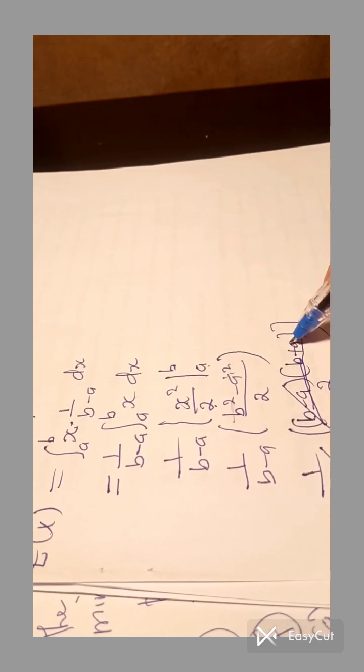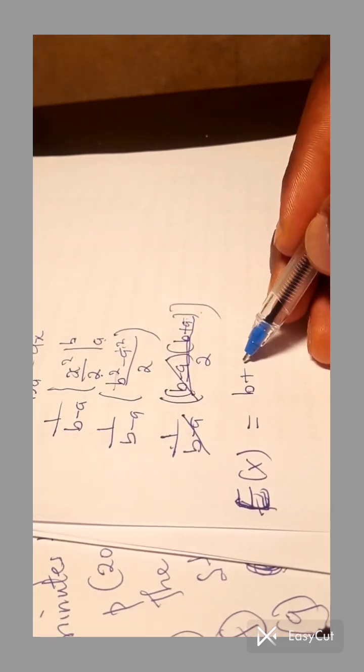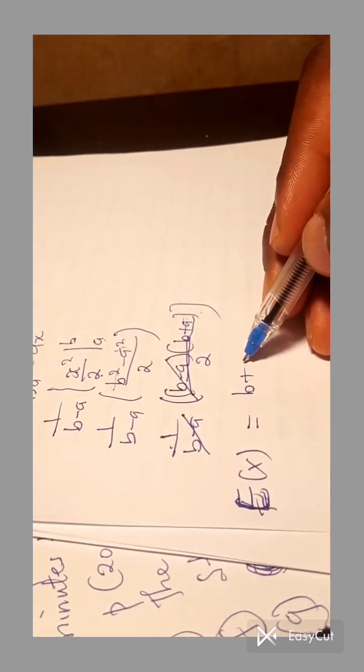The b minus a cancels the b minus a in front, and we are left with 1 times b plus a, over 1 times 2. And so we have our expected value: E of x equals b plus a over 2.